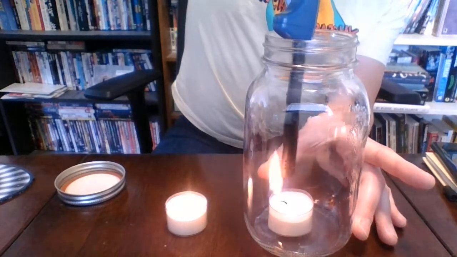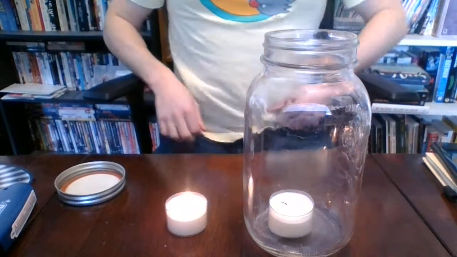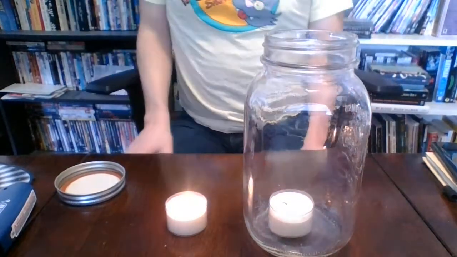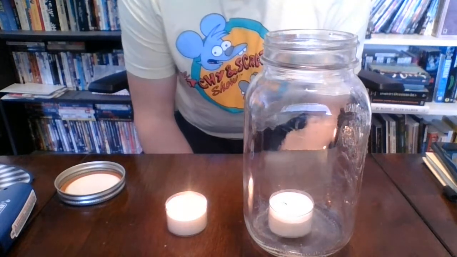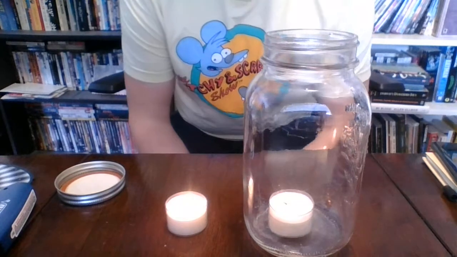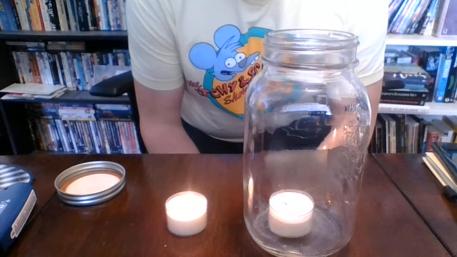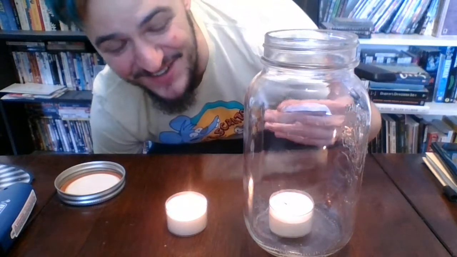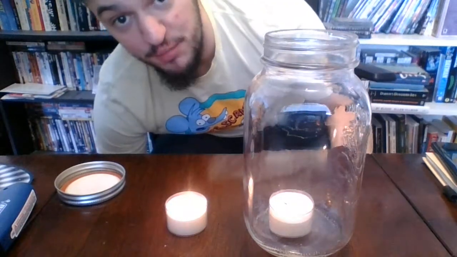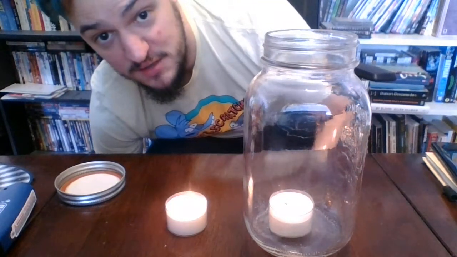Because there's one follow-up I'd like to do here. And that is to see what happens if I open the jar up when the candle has started to go out, but has not gone out all the way. This is just a modification, a second experiment to see if that changes. So we're going to seal the candle. We're going to let the flame die about halfway from where it is right now. And then we're going to open the jar back up and let it start to breathe again and see if the flame returns to its strength or if it continues to go out. So let's take a look.